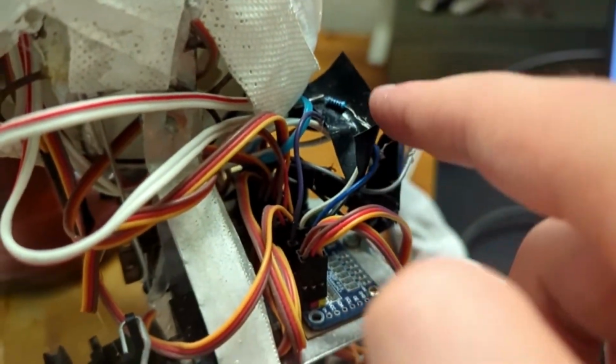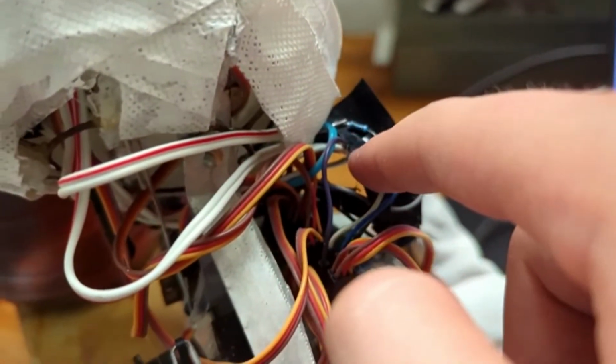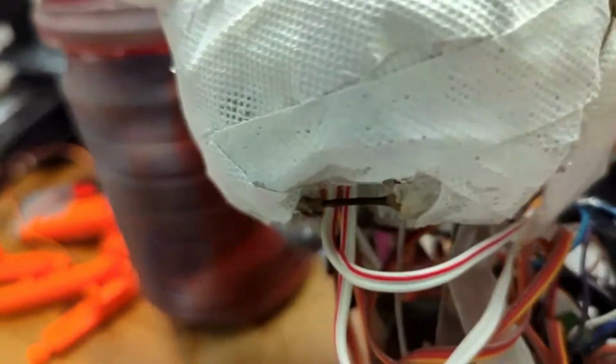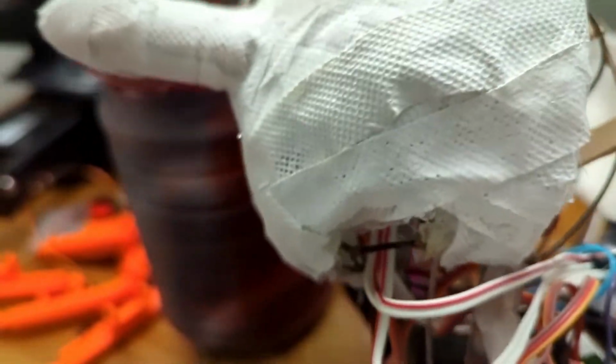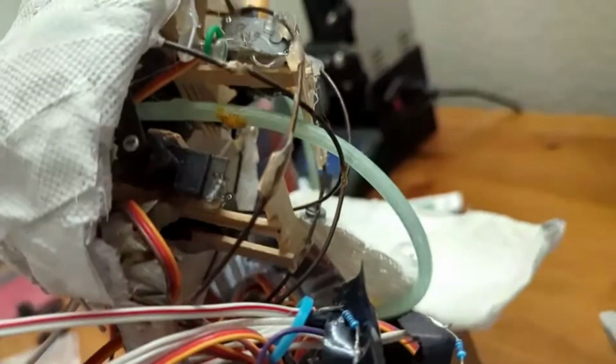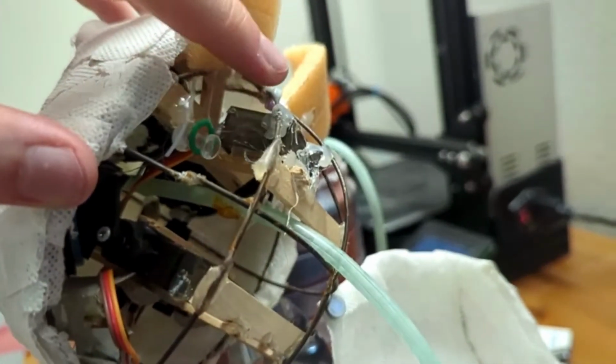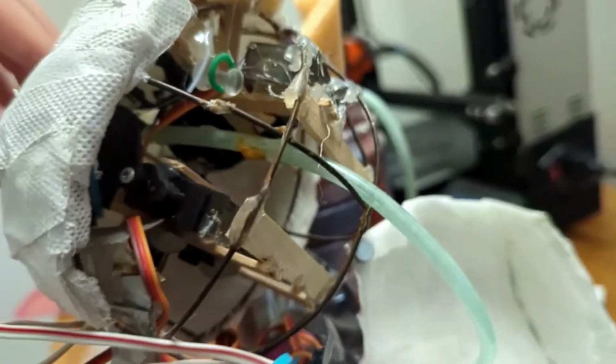So the resistors on the RGB LEDs in the eyes up here were all hand soldered and then covered in electrical tape. And then the head itself was made out of baling wire and popsicle sticks. Apparently some rubber bands and fishing line. So there's some real high quality engineering here.